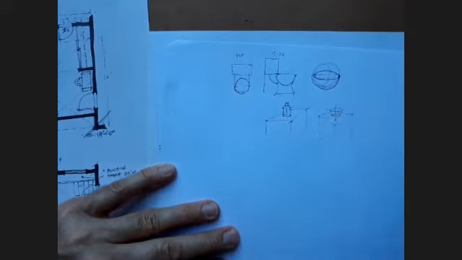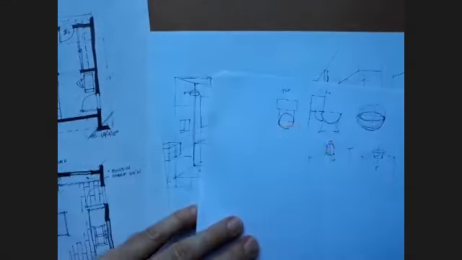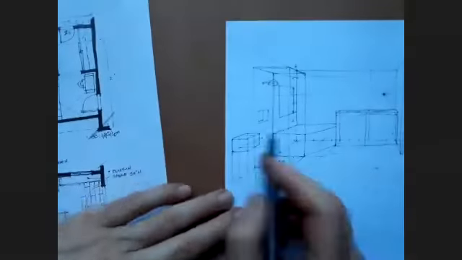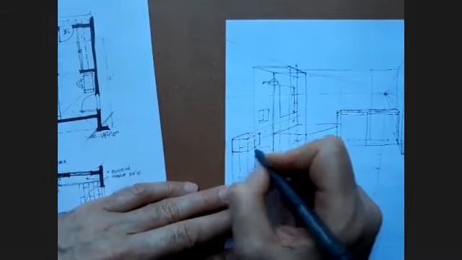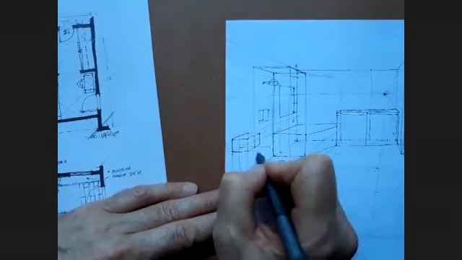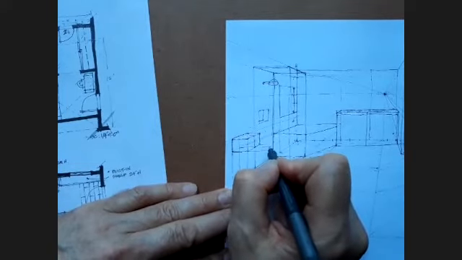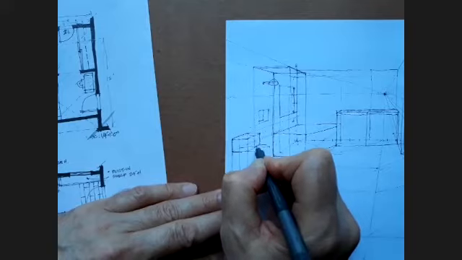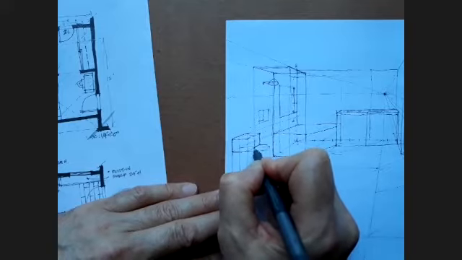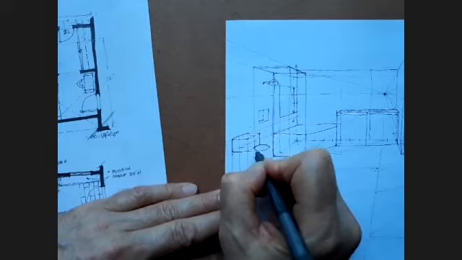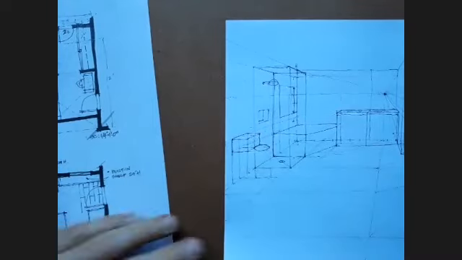All right? That holds true of this ellipse that we're looking at for the top of the toilet. So I'm drawing this ellipse here with this horizontal guideline. It's going to be about as wide as that. So I'm going to come here, and I'm going to come up to that line and down to this one, and I'm going to come down to this line. I'm going to hit that line, and that's going to be the top of my toilet tank.